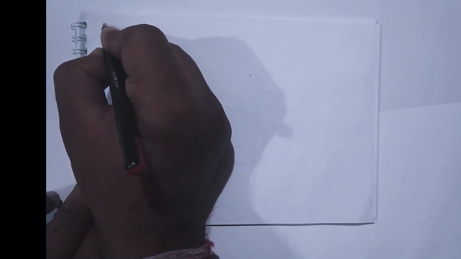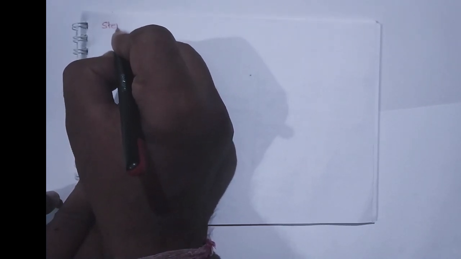So our first step will be drawing the circuit diagram and understanding the problem. In my videos you will see that I give more emphasis on drawing the circuit diagram. This is because if you draw the circuit diagram, then a better understanding of the problem happens. So this is step 1.